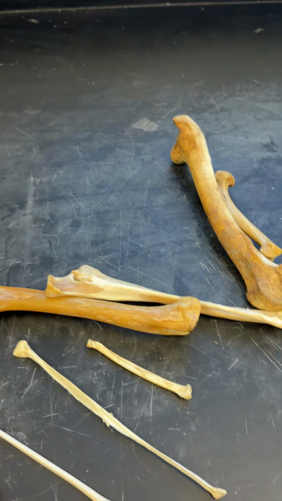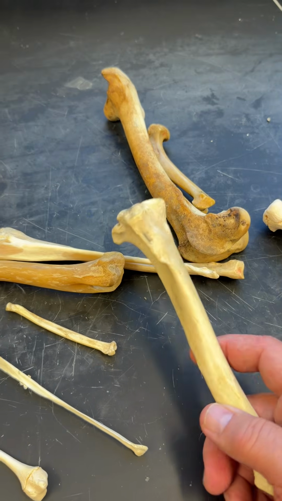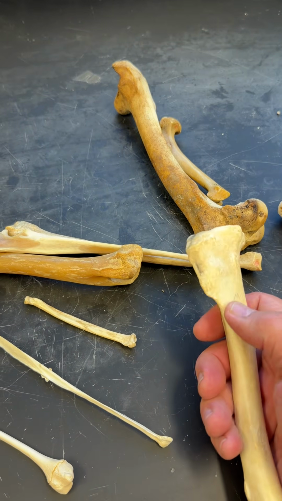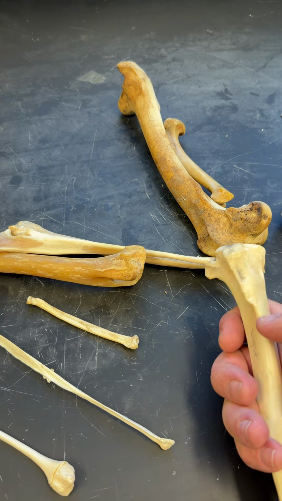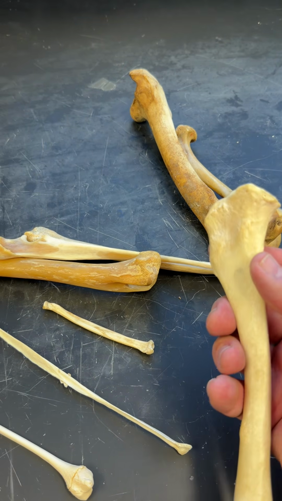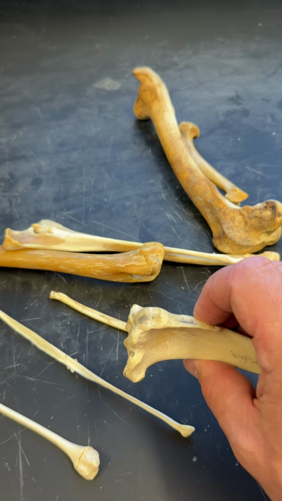And then the tibia. The tibia is the larger bone of the lower leg, and it has this tibial crest on it. So this larger portion here that you could feel on the front of your leg is that tibia.